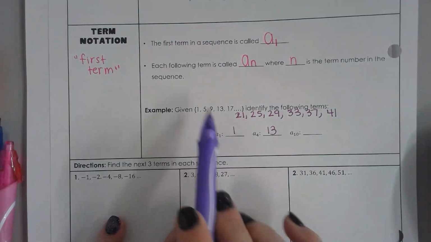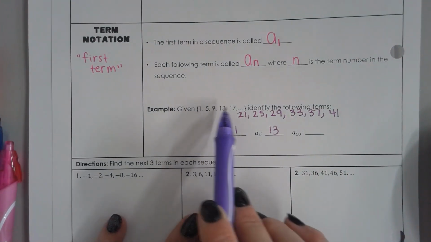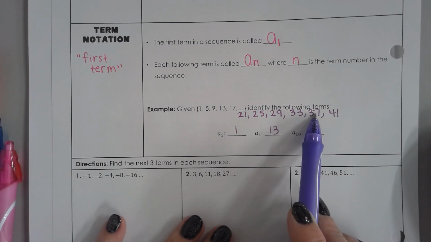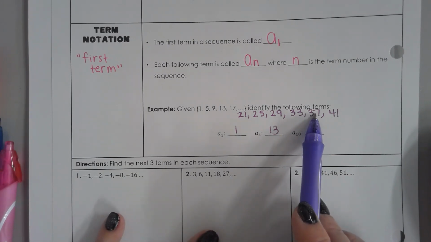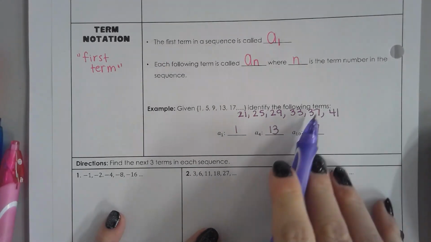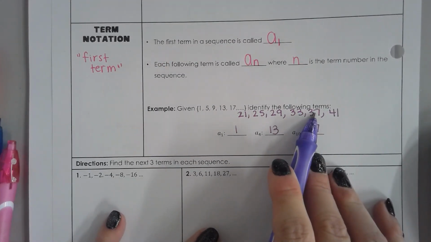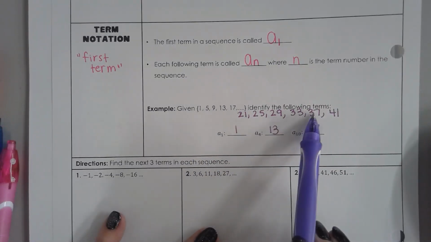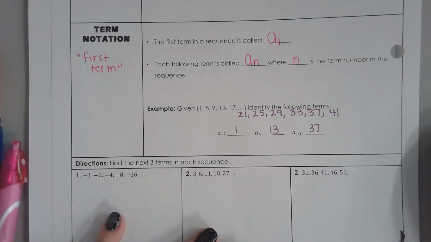Let's see, I've got 1, 2, 3, 4, 5, 6, 7, 8, 9, 10. My 10th number, my a10, is 37. 1, 2, 3, 4, 5, 6, 7, 8, 9, 10. 37.